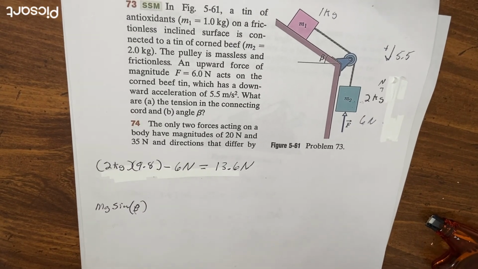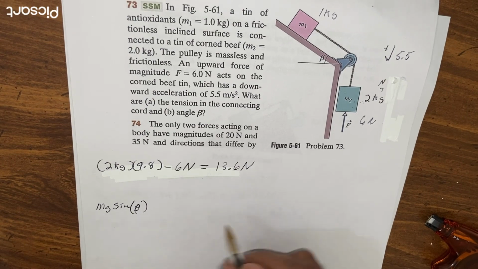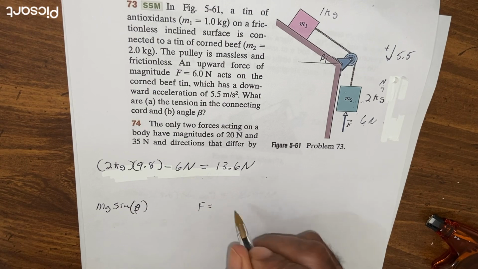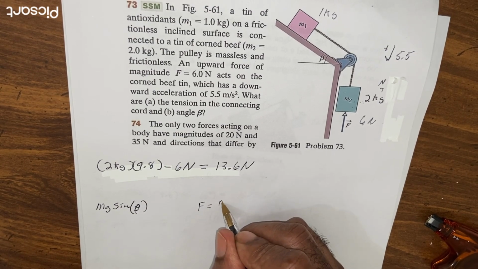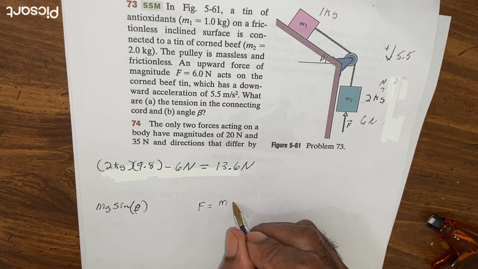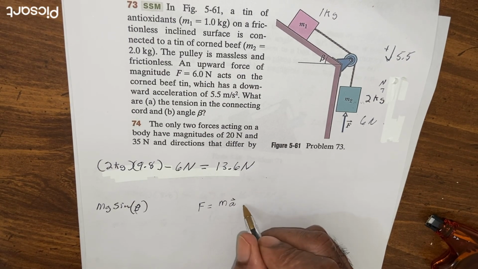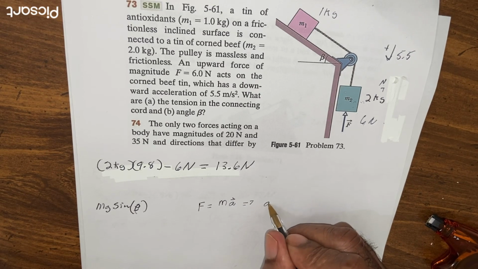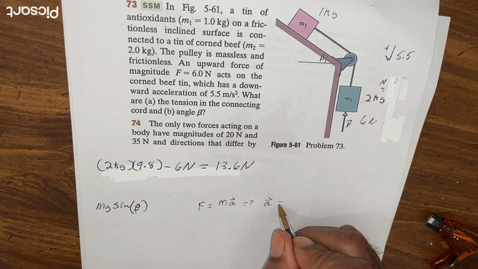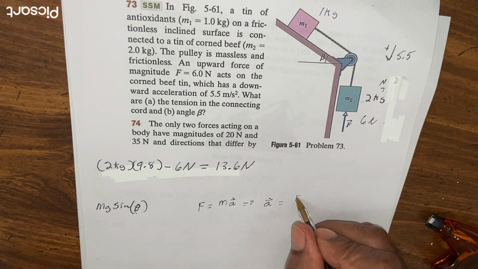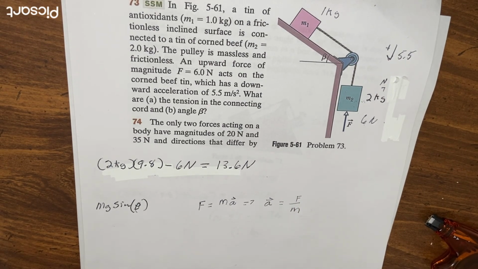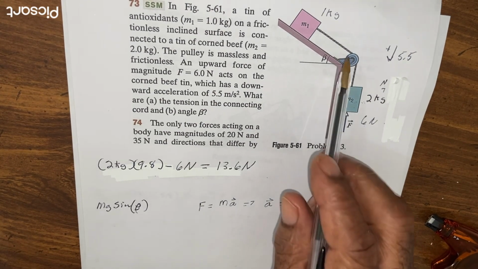So the acceleration is given to me, so we can say force is equal to mass times acceleration, which means acceleration is equal to force over mass. And the reason I'm doing this, I'm just going to put all this together so I can solve for beta.